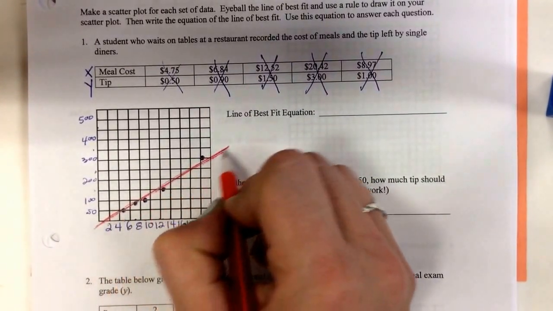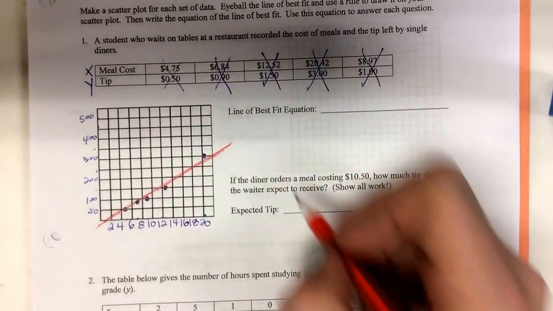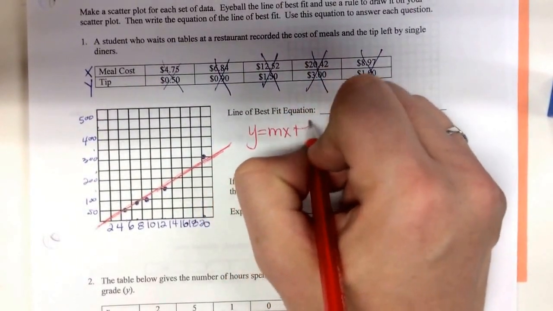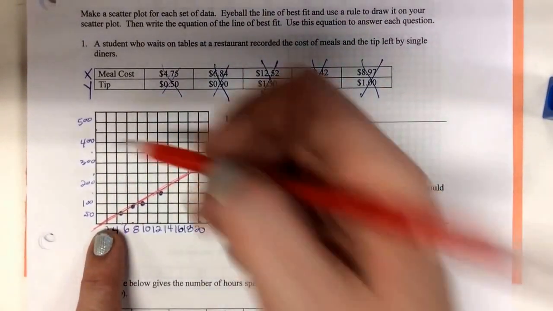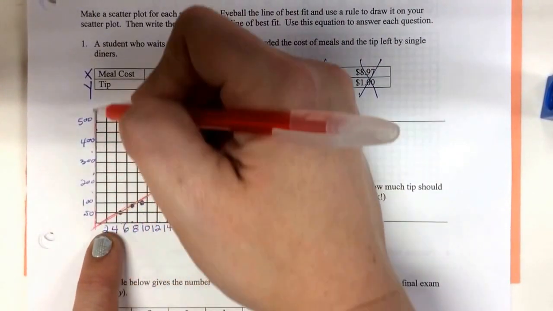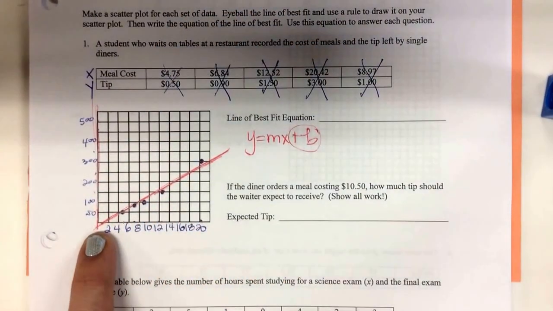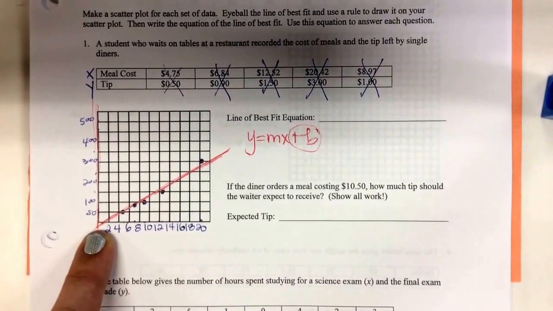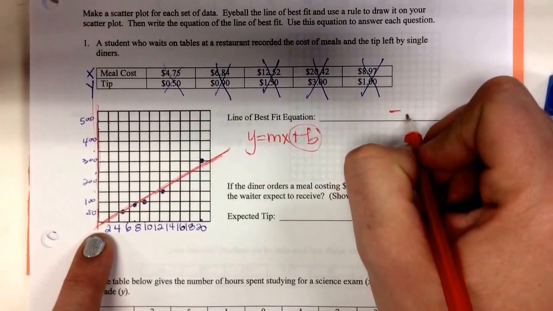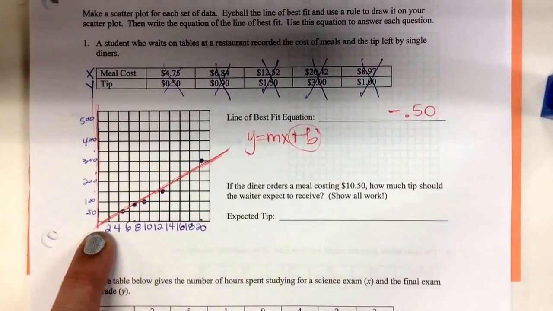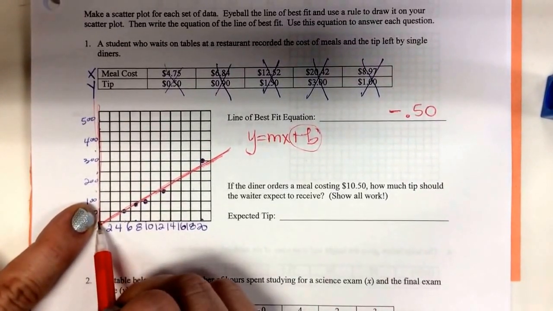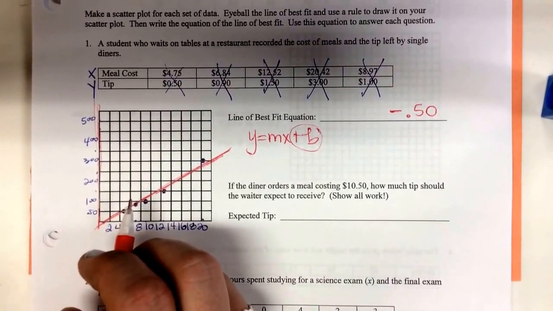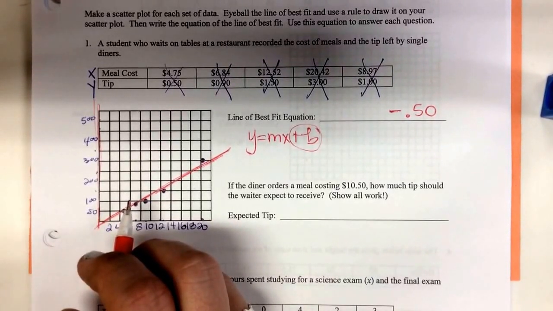Now, we did this yesterday when we did our line of best fit. We wrote our equation, which is y equals mx plus b. Plus b is easiest to identify. Where does this line of best fit intersect the y-axis? It's not at 0. Negative. Let's round, negative 50 cents. Right? I mean, we're rounding. It doesn't happen at 0 because 0 is right there. It's below 0. I'm going to zoom in so you can really see it.